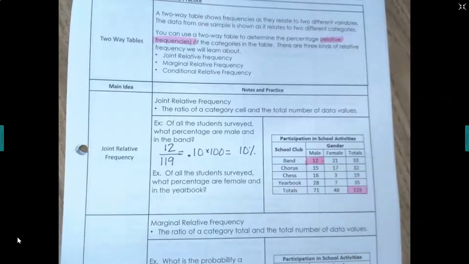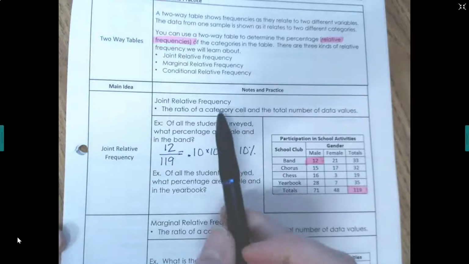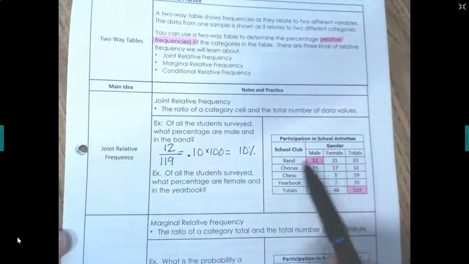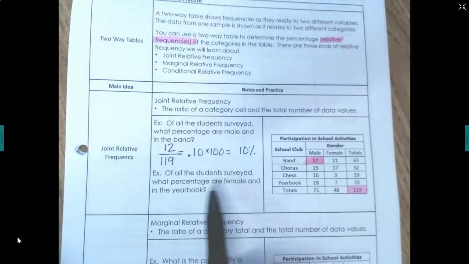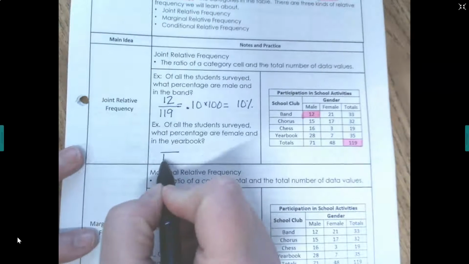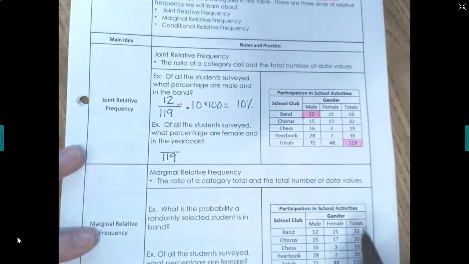Okay, let's try another joint relative frequency. When they say the category cell, they're talking about where the two categories cross. Of the students surveyed, what percentage are female and in the yearbook? Of the students surveyed still means this grand total of 119. So out of these 119 people, what percentage are female and yearbook?